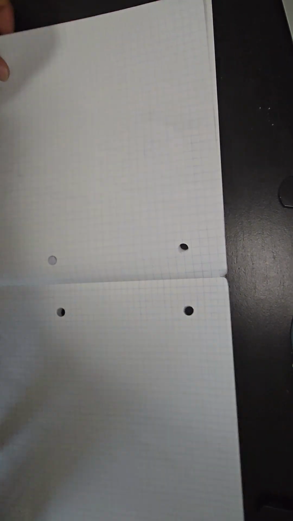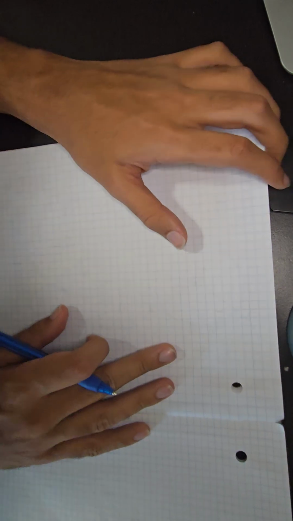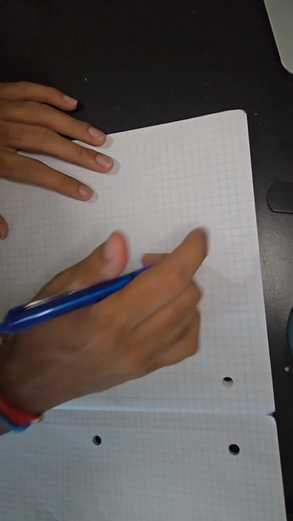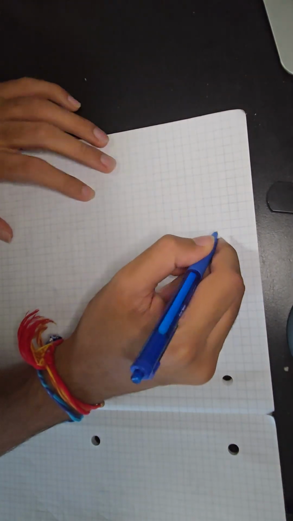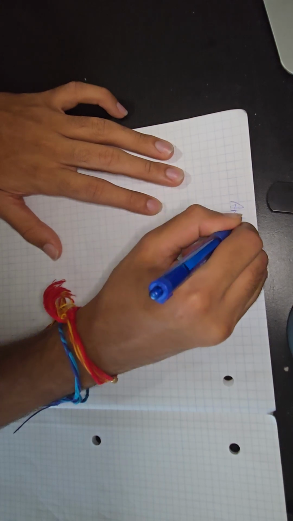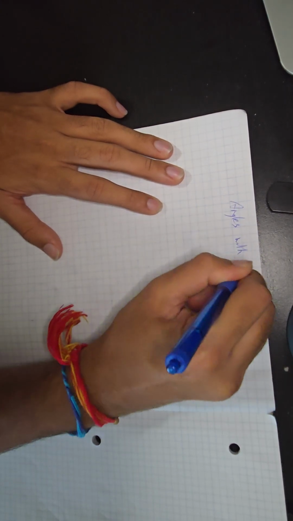Alright, let's move on. Now let's talk about one last angle relationship for today: angles with the vertex inside of the circle.